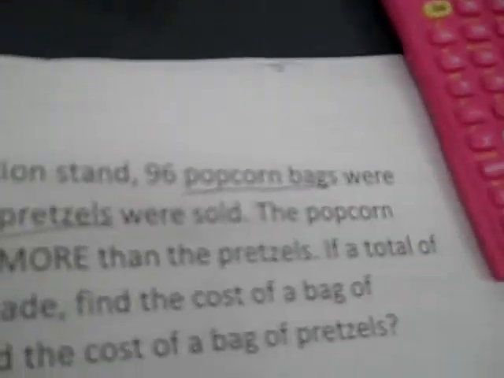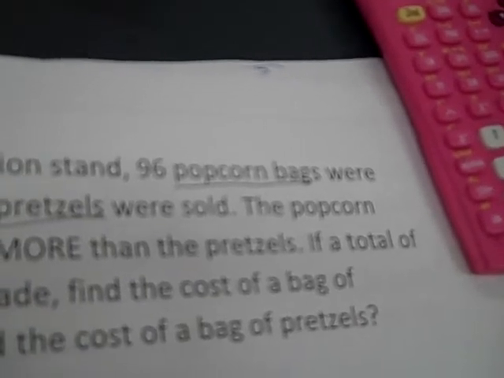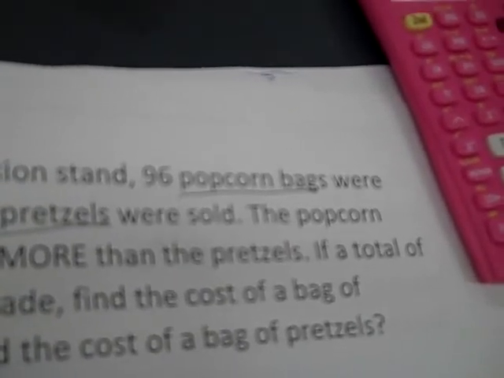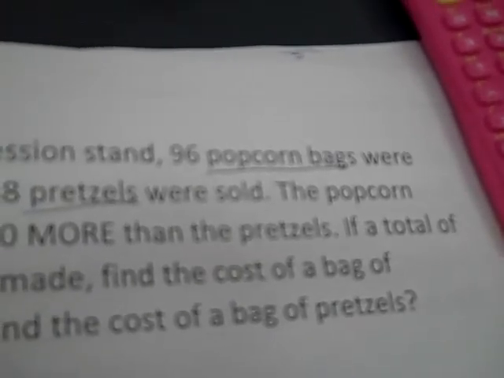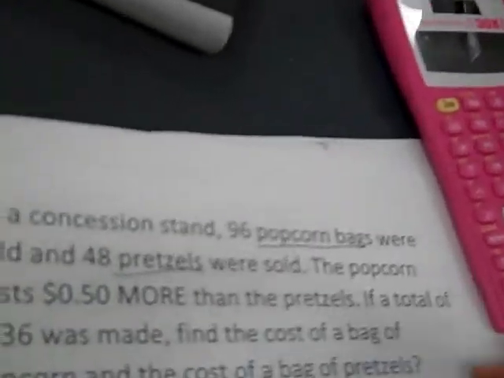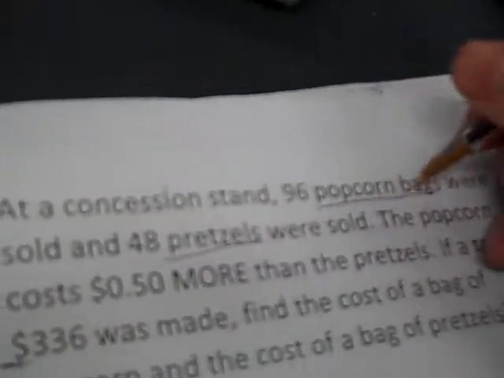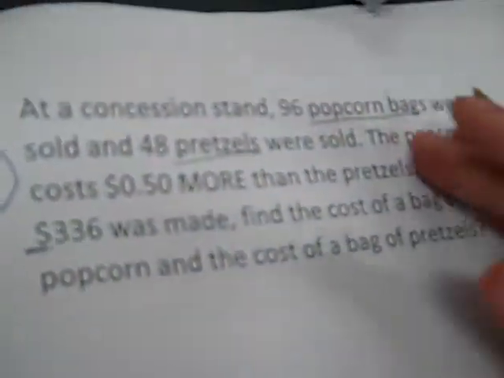At a concession stand, 96 popcorn bags were sold and 48 pretzels were sold. The popcorn cost 50 cents more than the pretzels. If a total of $336 is made, find the cost of a bag of popcorn and the cost of a bag of pretzels. Popcorn bags, pretzels, and money, so that's 3 units.